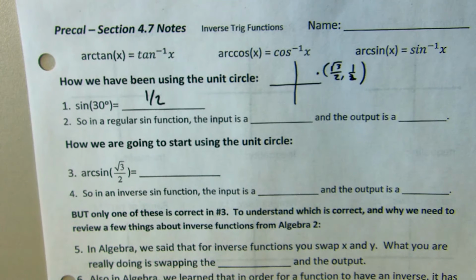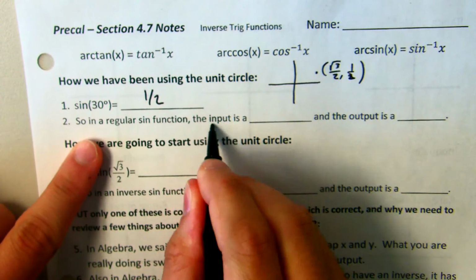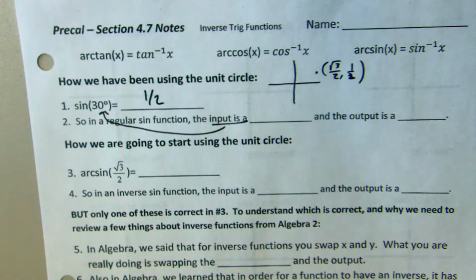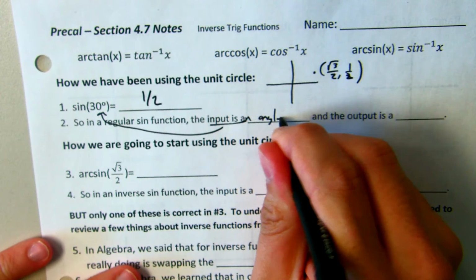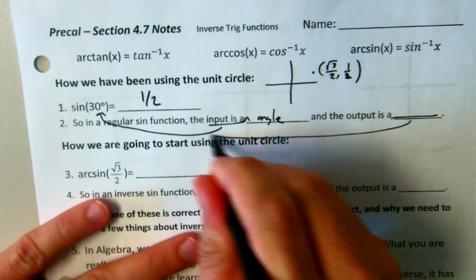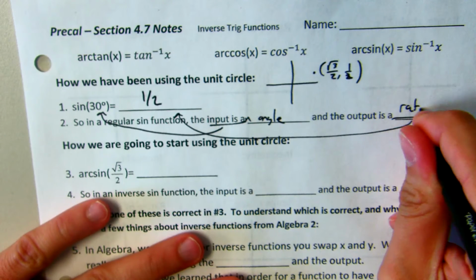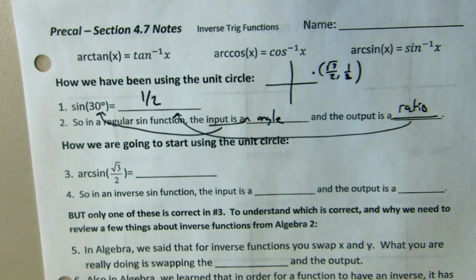But to understand what we're doing and why we're doing it, we really need to slow down and think about the process here. For this one, the input into the sine function was an angle of 30 degrees, and the output, what it equaled, is a ratio, 1:2. For every one length in the opposite, there's 2 in length in the hypotenuse.